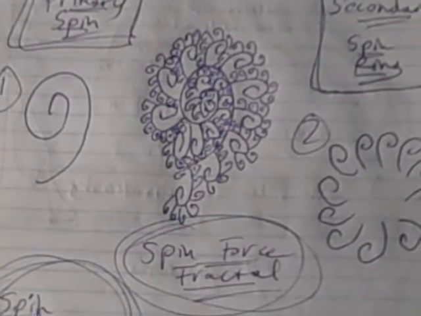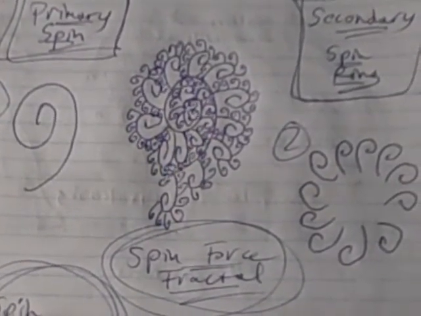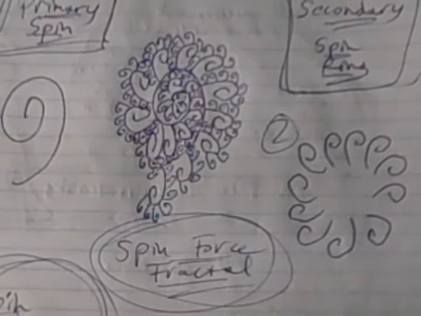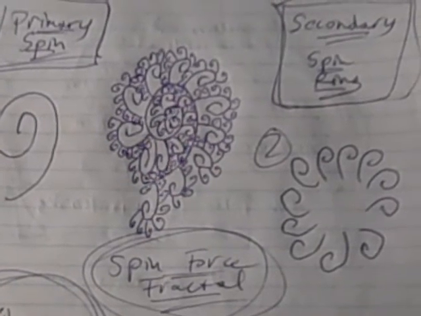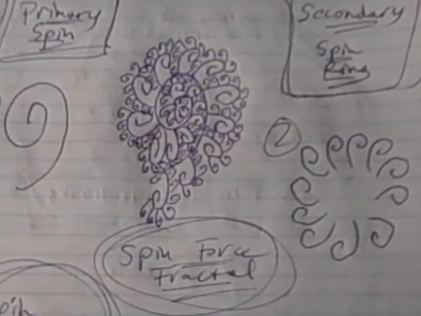My basic point is that this kind of spin force fractal pattern is what you can essentially find in all structures. You can find this pattern in all solid forms, in all liquid fluid flows, all gaseous flows, all plasma flows.